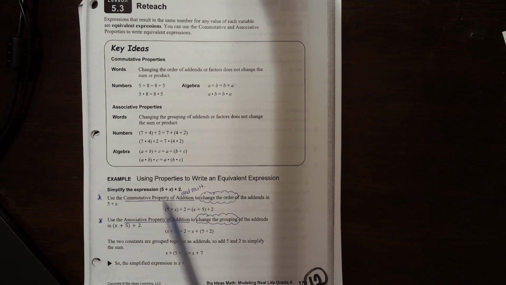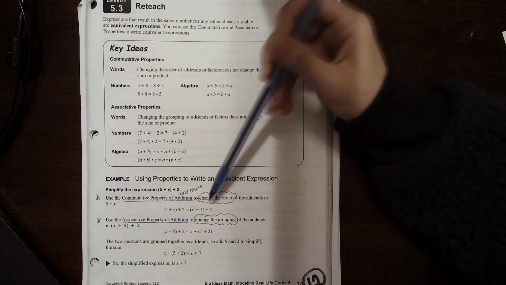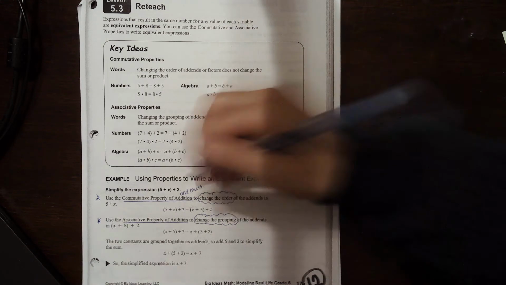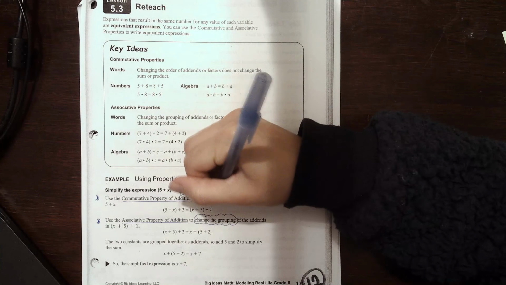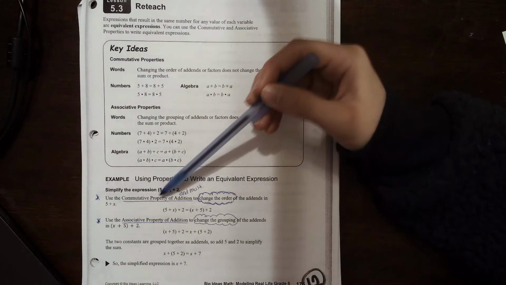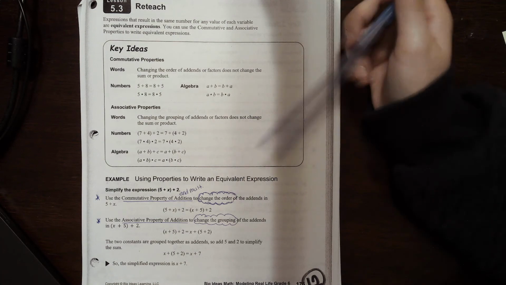Use the commutative property of addition, and there's a commutative property of multiplication as well. So there's a commutative property of addition and multiplication. What you want to remember about it is to change the order of the addends in 5 plus x. So what you want to highlight is change the order. The commutative property of addition and multiplication is all about changing the order of what you're adding and what you're multiplying.